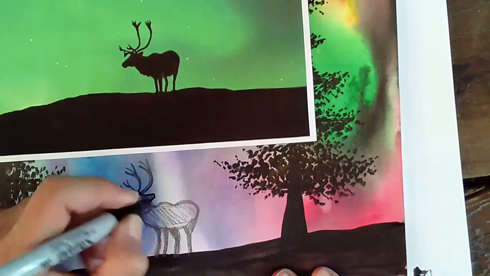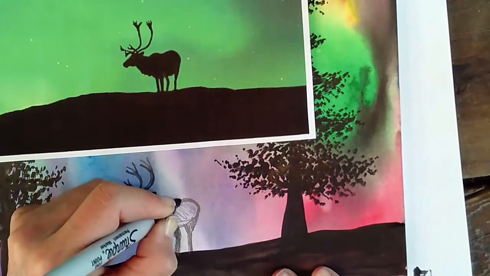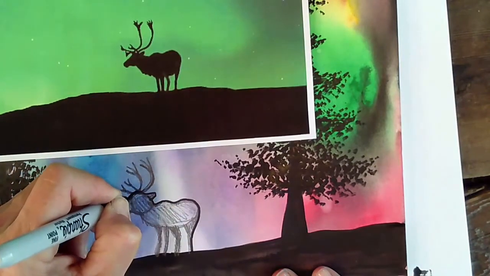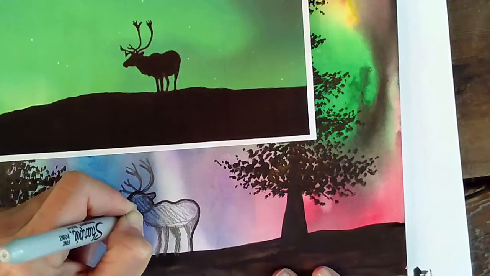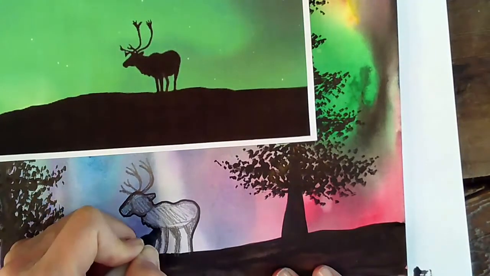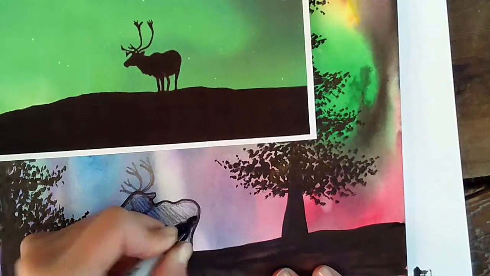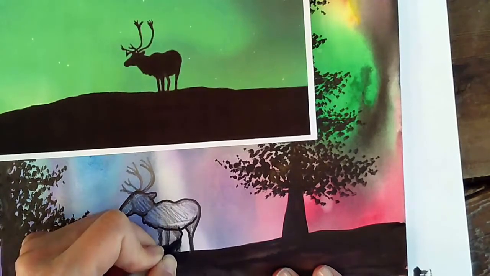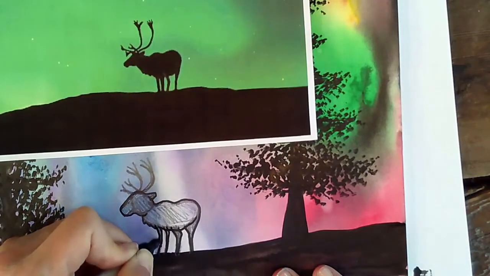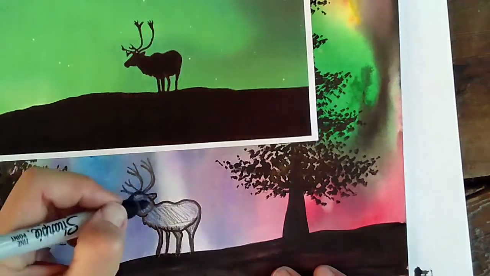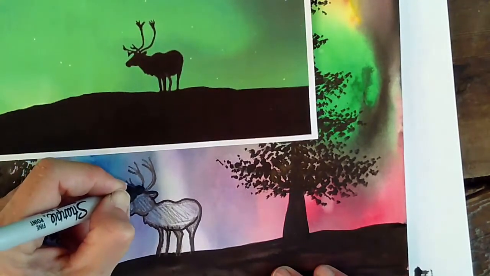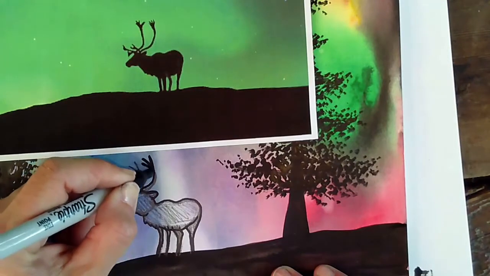So the first thing I'm going to do is outline my image. And you don't want to stop your marker when you're drawing. Remember, you want to move quickly. When you're working with this marker, the faster that you draw, the cleaner your lines are going to be. So once I have outlined everything, I can fill it in later. Now I'm just going to outline everything.